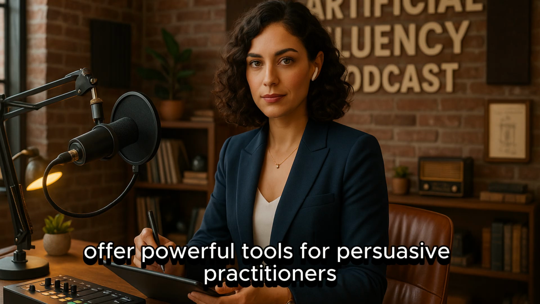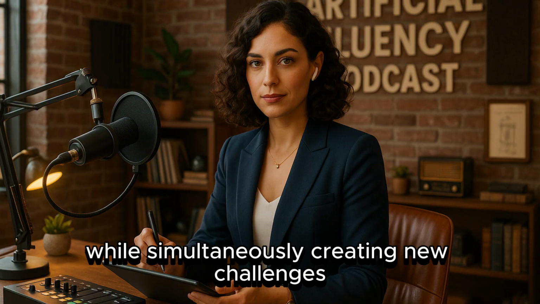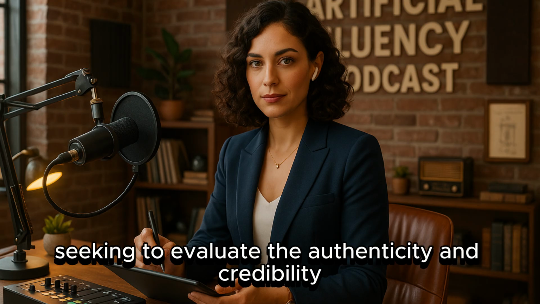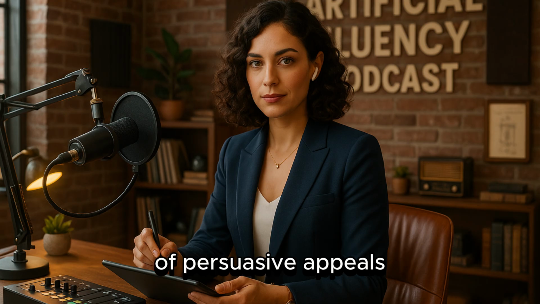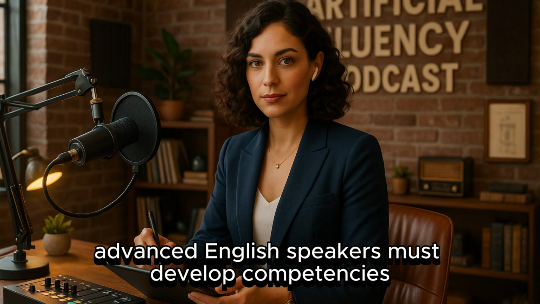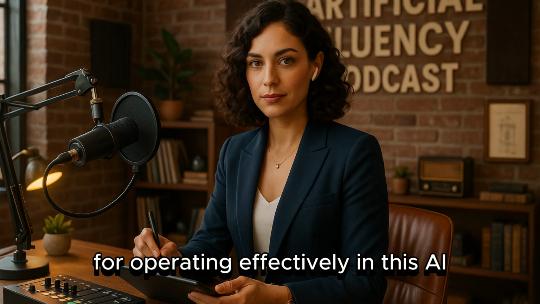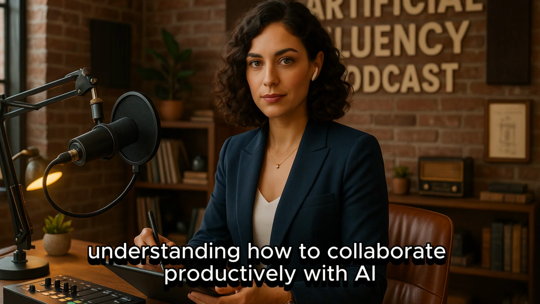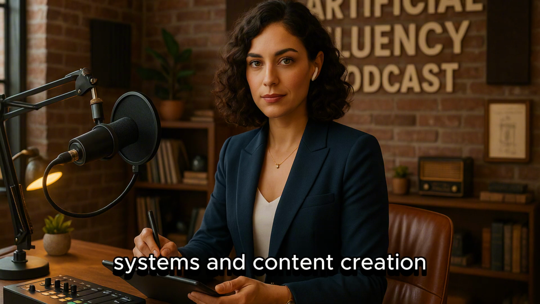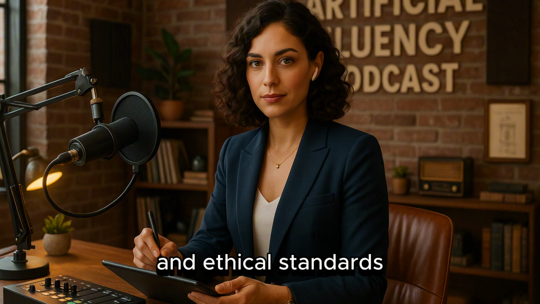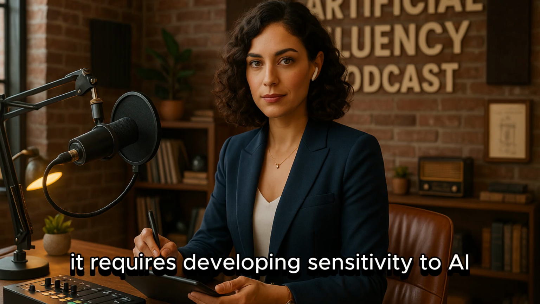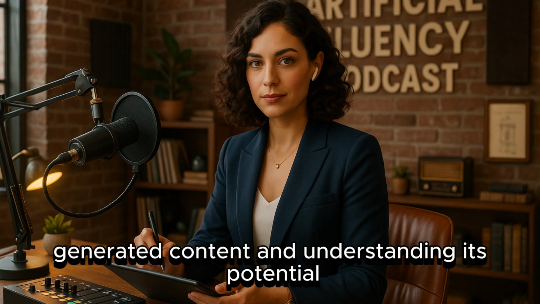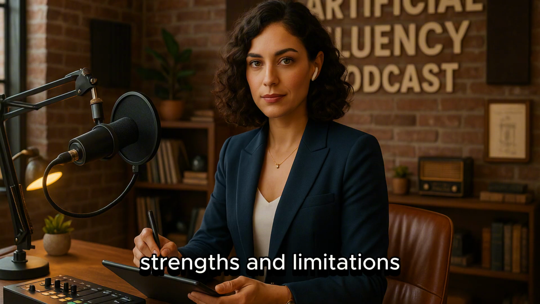These capabilities offer powerful tools for persuasive practitioners while simultaneously creating new challenges for audiences seeking to evaluate the authenticity and credibility of persuasive appeals. Advanced English speakers must develop competencies for operating effectively in this AI-augmented environment. This includes understanding how to collaborate productively with AI systems in content creation while maintaining human oversight and ethical standards. It requires developing sensitivity to AI-generated content and understanding its potential strengths and limitations.